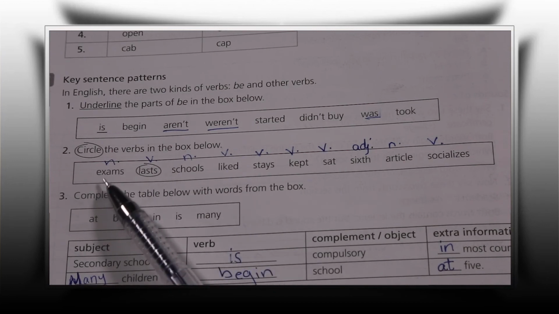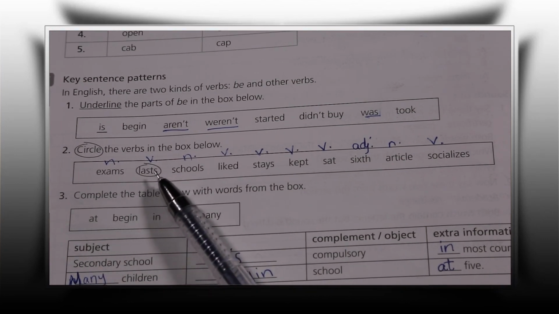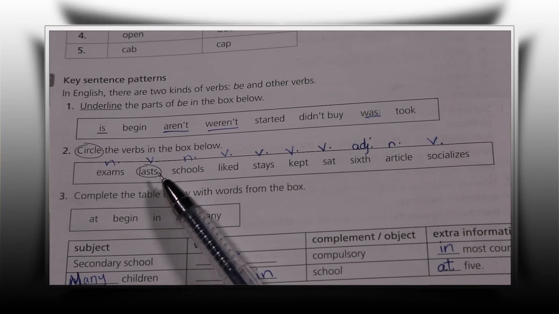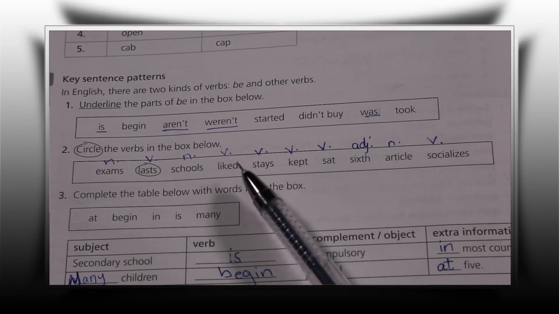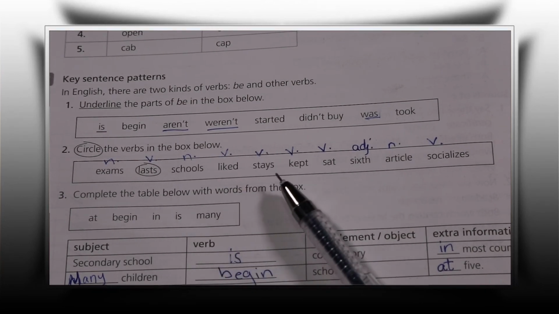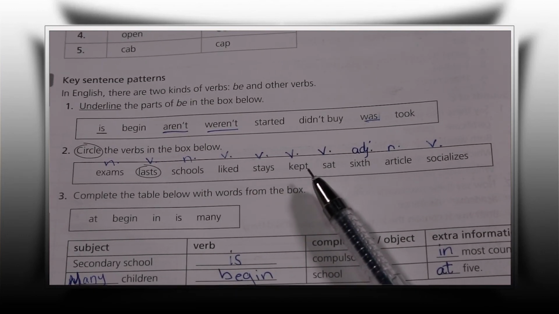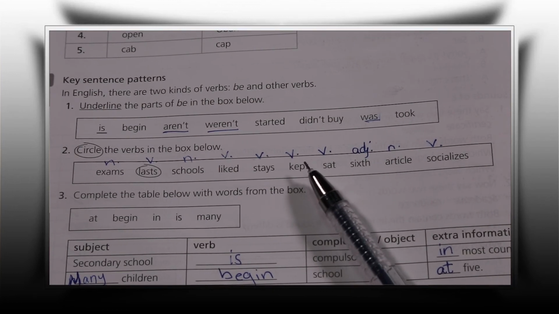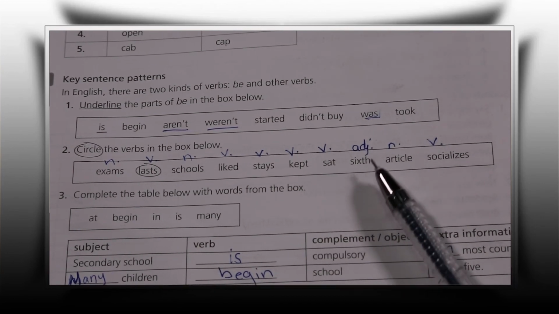Here, you have to be able to differentiate between the verb and the noun. Exams. Is it a verb or a noun? Exams is a noun. Lasts. This is a verb. Schools. This is a noun. Liked. This is a verb. Stays, a verb. Kept. Yes, it's the past of keep, a verb. Sat, a verb. The past of sit.